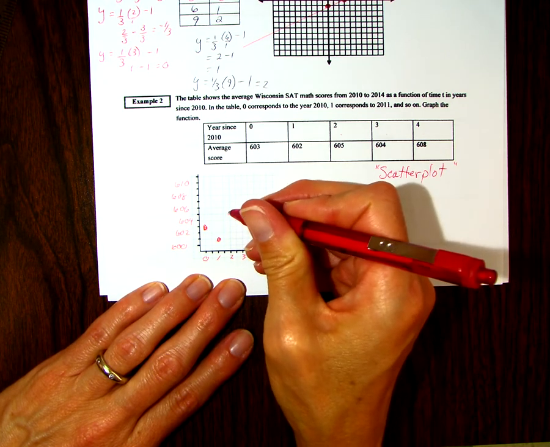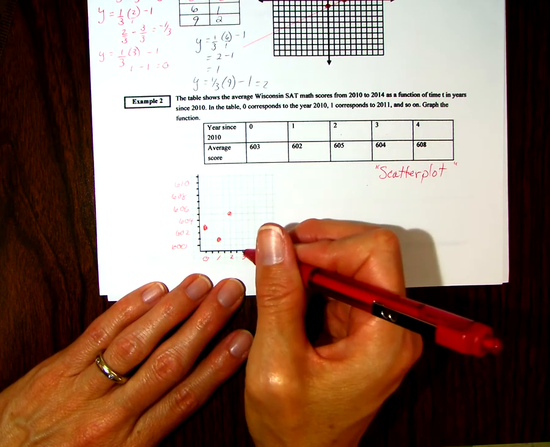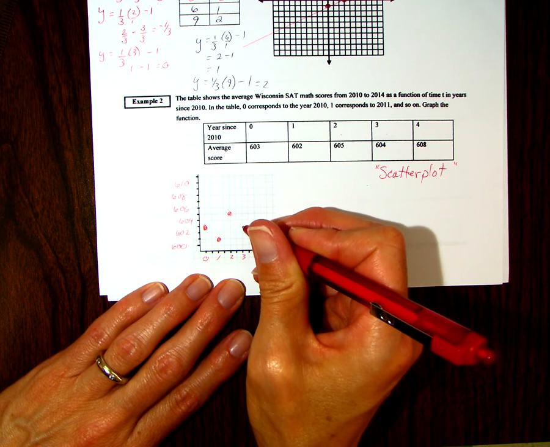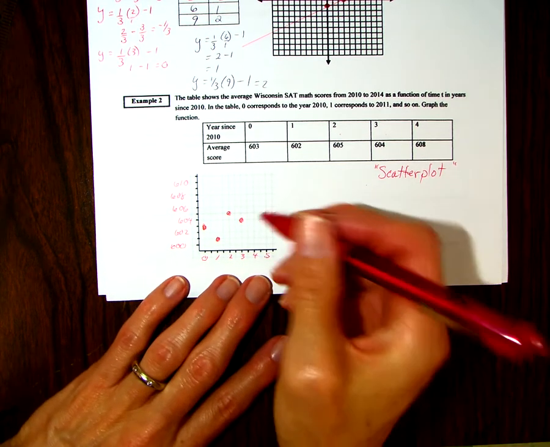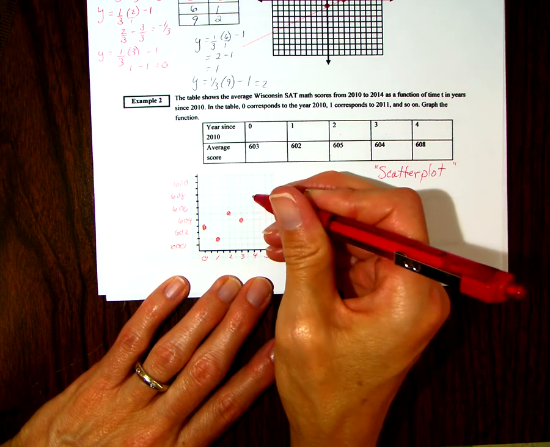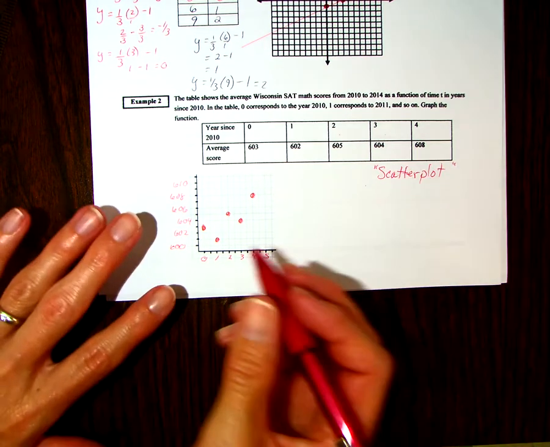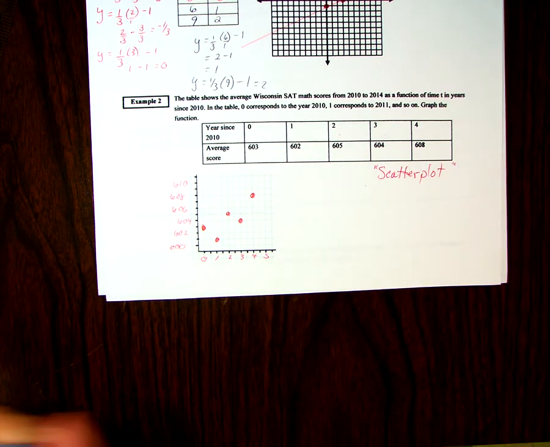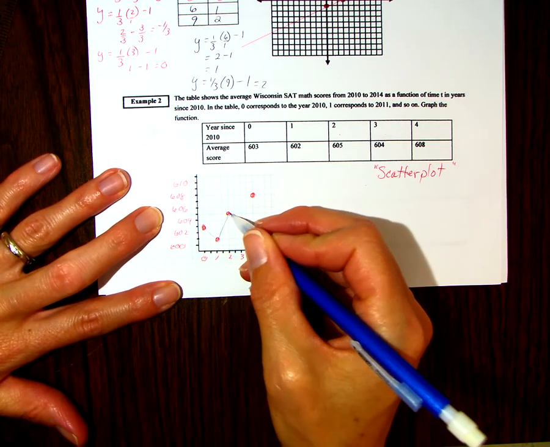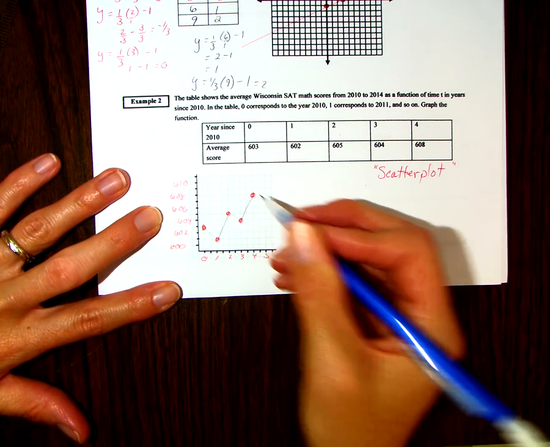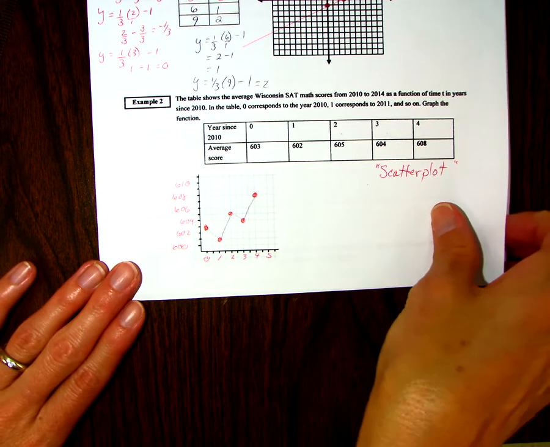I'm always afraid I'm going to do these wrong because of the lines. And then we go back down to 604. So you'll notice every year there's not a big change here. And then 608. Woo! Good score. This is just for the math portion. There's a verbal portion also. You can connect them if you choose. I think it shows more of it. You can see trends better that way. But that's a scatter plot.